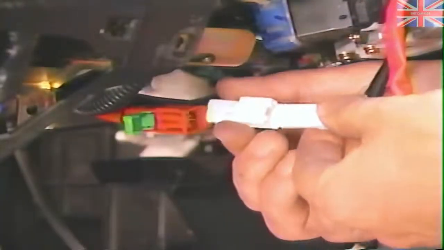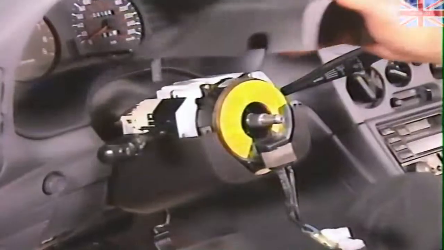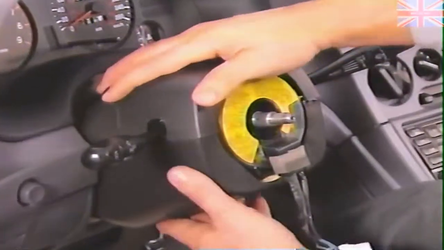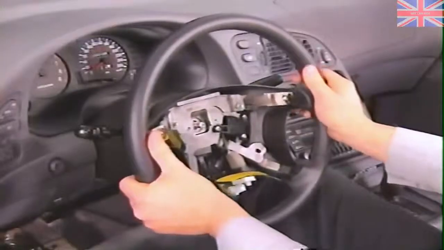If the clock spring's mating marks are not properly aligned, the steering wheel may not rotate completely, or the clock spring could be damaged, causing the SRS warning light to illuminate. Now connect the clock spring connector. Replace the steering column cover, steering wheel, and airbag.